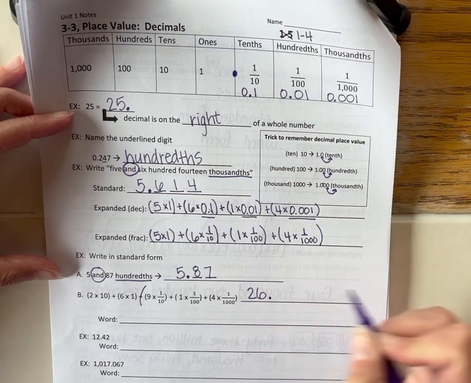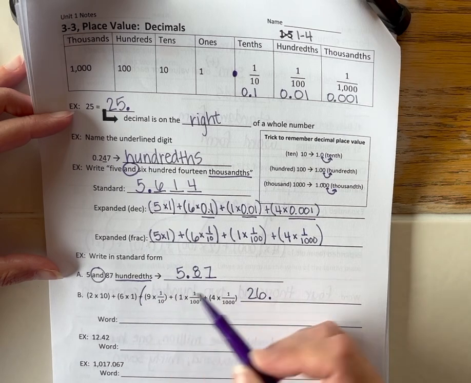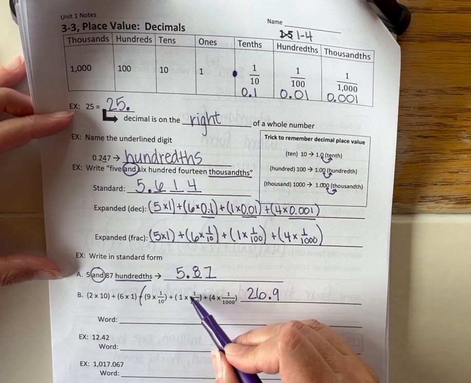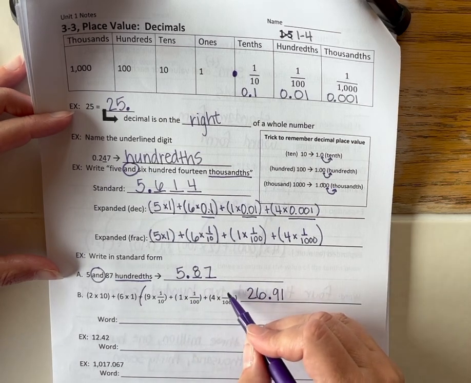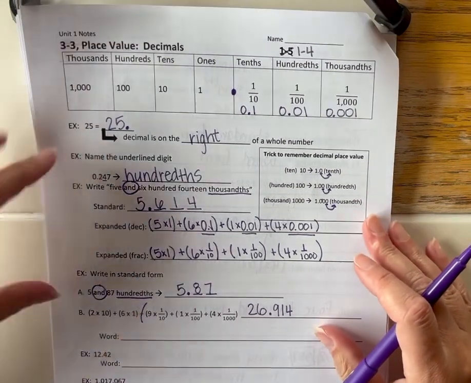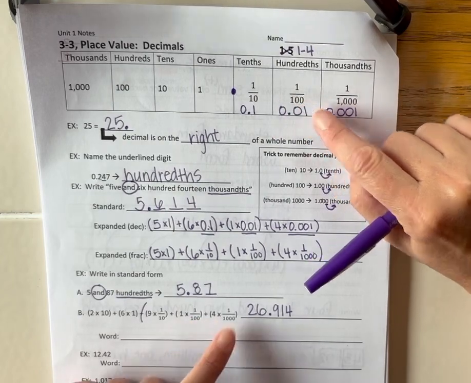So my decimal goes next. In the tenths place, there is a 9. So that would be my very first place behind. In the hundredths place, there is a 1. And in the thousandths place, there is a 4. You should notice that these fractions are the same fractions that are being used up here in this place value chart.